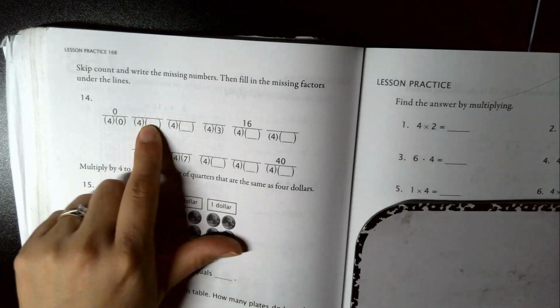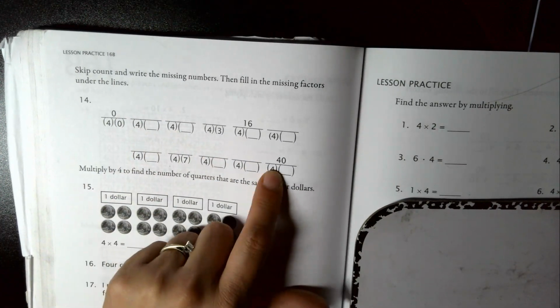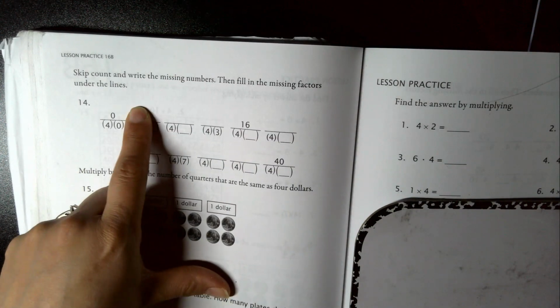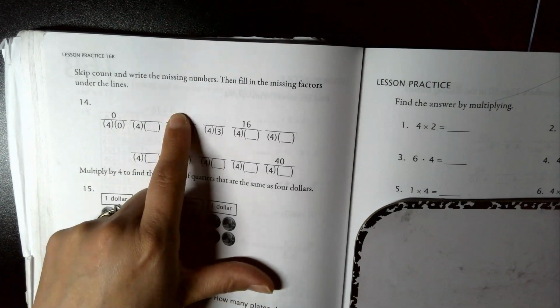Sometimes it's better to just fill them all in first to make sure you did that right, and then go back and start to answer them. 4 times 1 is 4, 4 times 2 is 8, 4 times 3 is 12. You can do either the bottom or the top first, and then go to the next one after. That way you don't get confused.